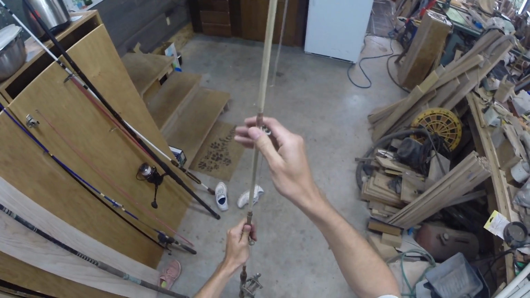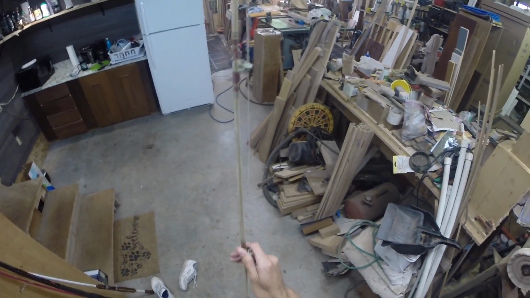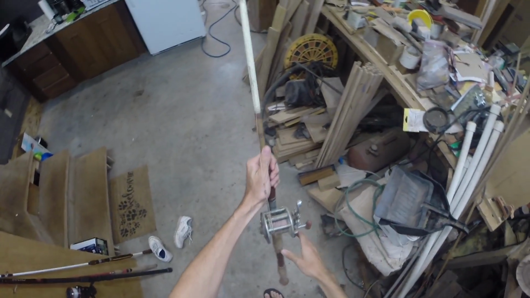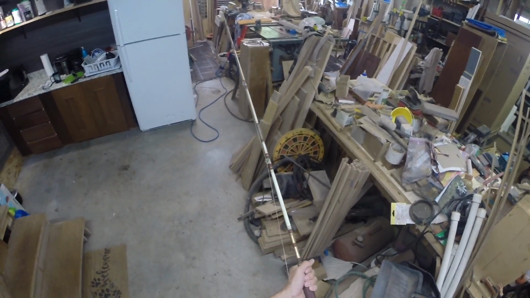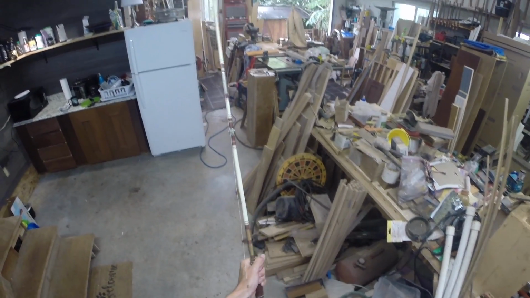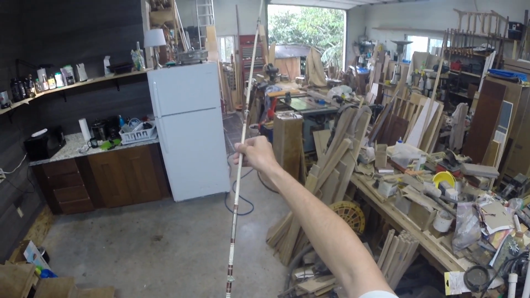This would be a good boat rod, but this would be a pretty poor shore fishing rod. You wouldn't have much fun with this. You'd be struggling to cast anything. You'd be struggling to do any sort of lure game. And if you were to try to dunk with this, you'd be struggling to feel or know if anything's on there.